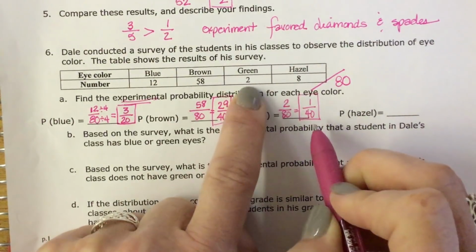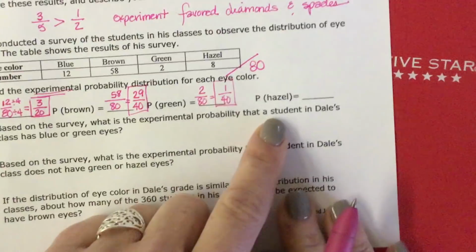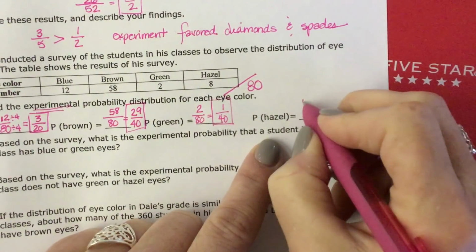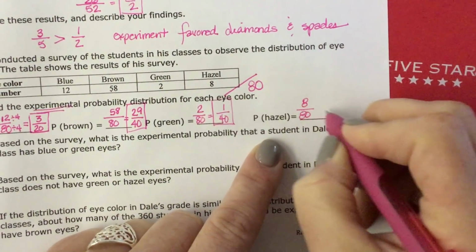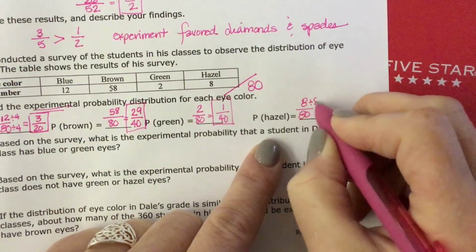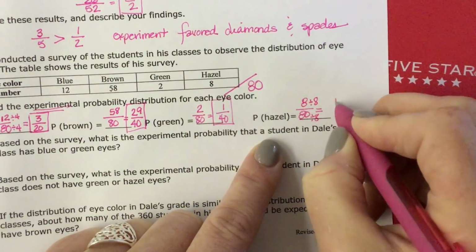And green would be 2 out of 80, and that is 1 out of 40. So not a lot of people have green eyes, okay? And then hazel was 8 out of 80. And if we reduce that, we divide by 8, giving us 1/10.